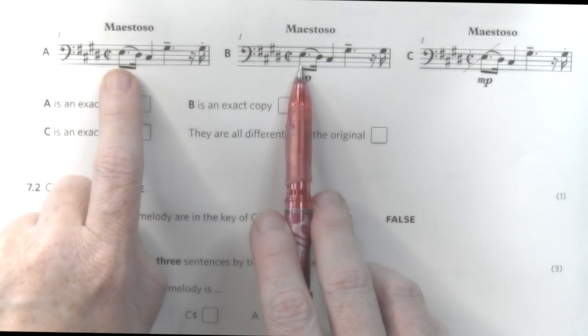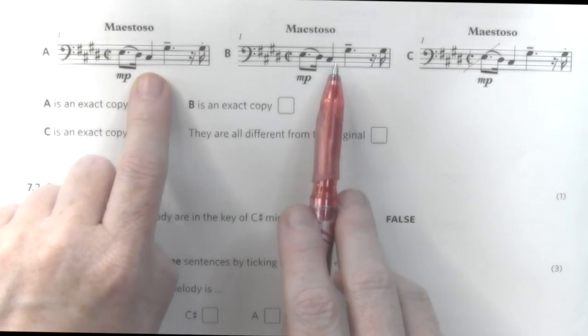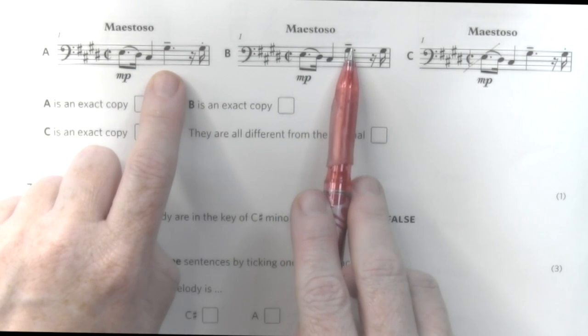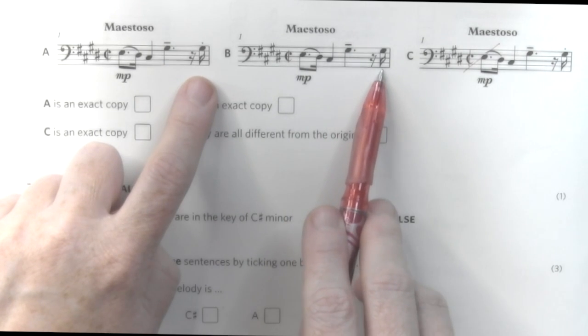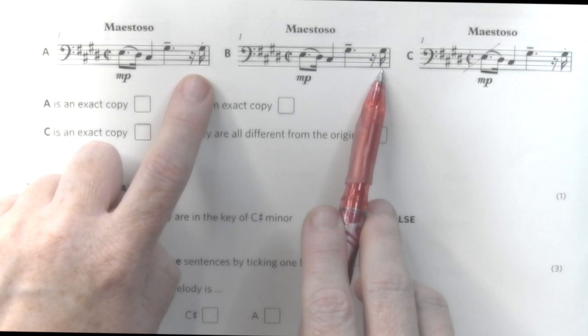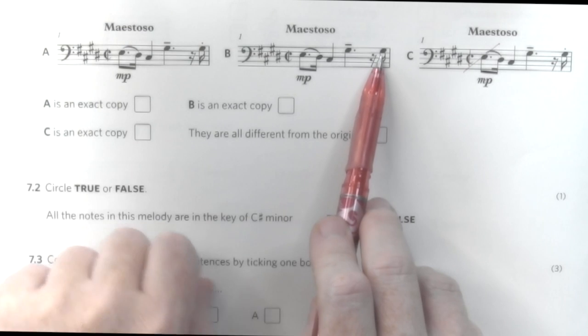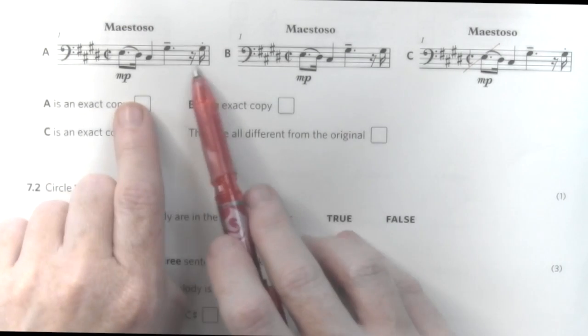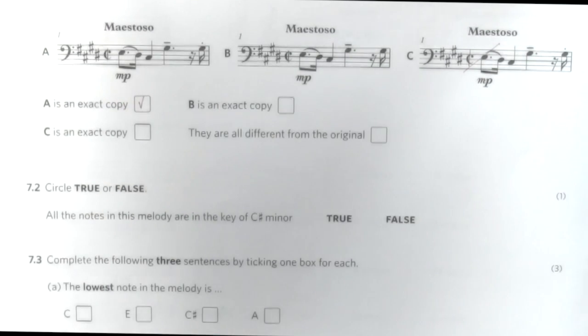Let's see who wins. This is correct. This is also the same. This is also the same with the tenuto sign. And then we have the dot, and then the 2 semiquavers. And the only difference is this one has a staccato dot and this one hasn't. And the original has a staccato dot. So this is the exact copy. So the right answer is this. A is an exact copy of bar 1. Perfect. Are you happy? Second question.